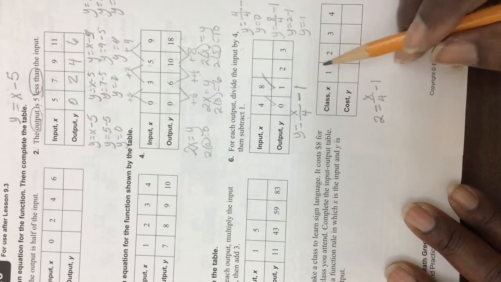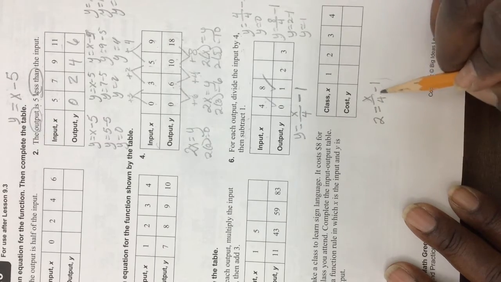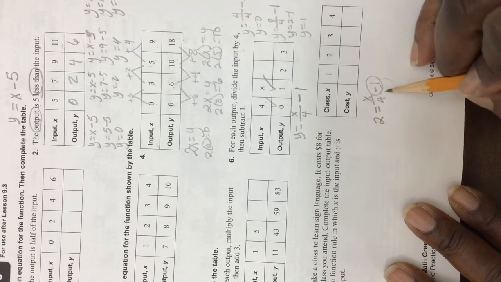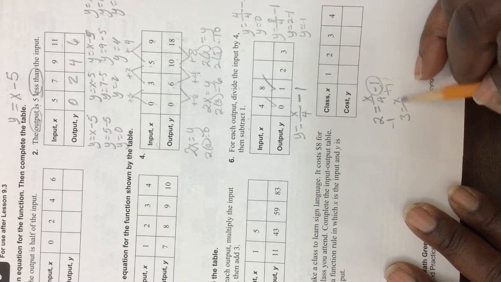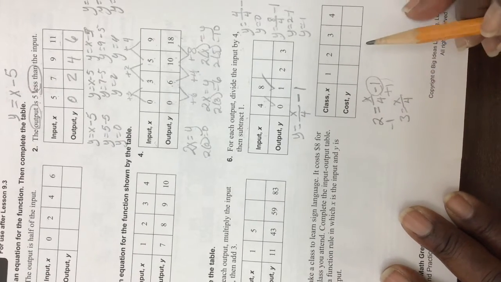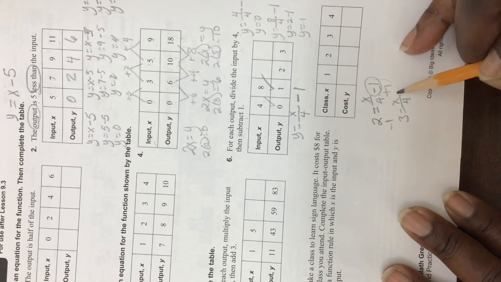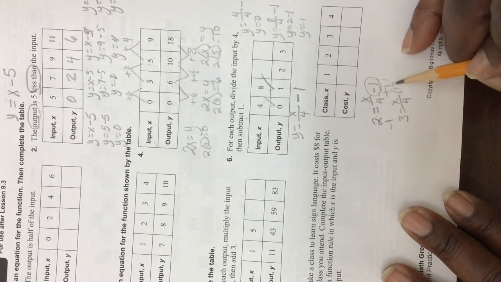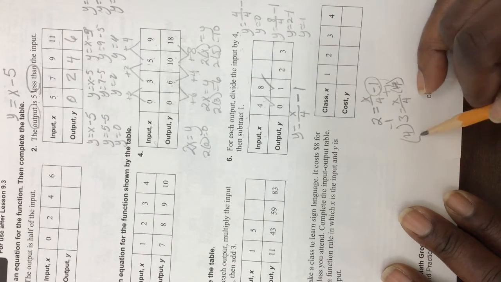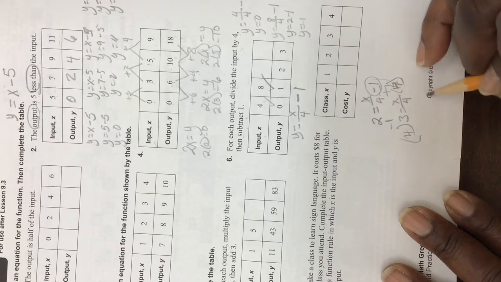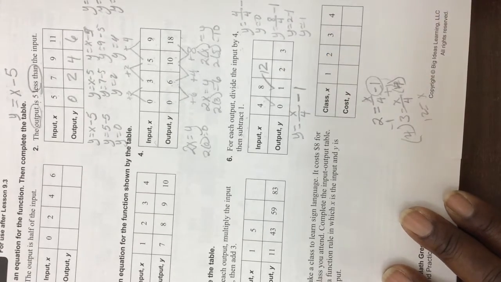Now let's take a look. First of all, we want to isolate x. So we're going to get rid of the subtraction by adding 1 to both sides. So 3 is equal to x divided by 4. To get rid of the division by 4, we're going to multiply by 4. When we multiply by 4, we realize that x is equal to 12. So this answer is 12.